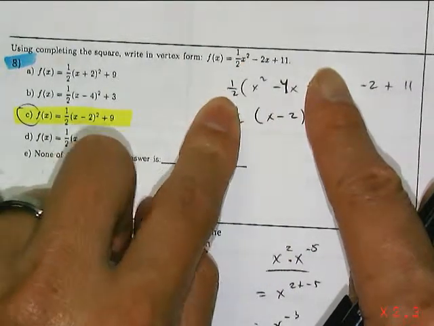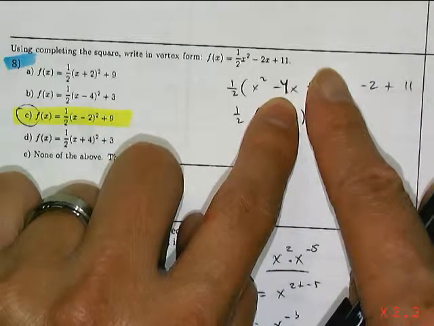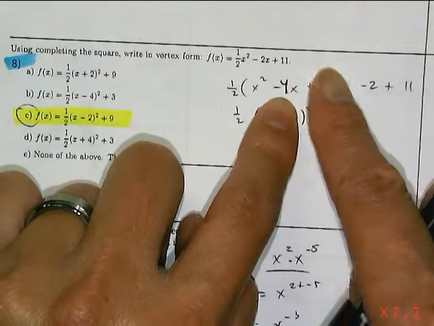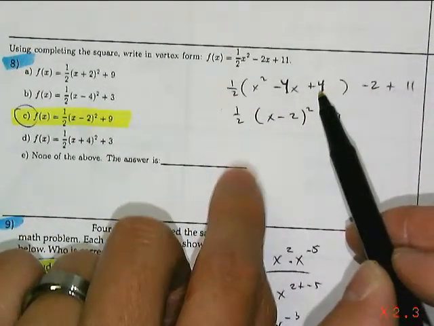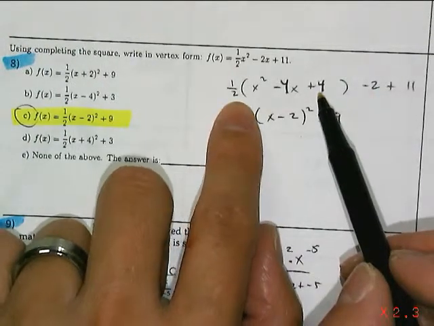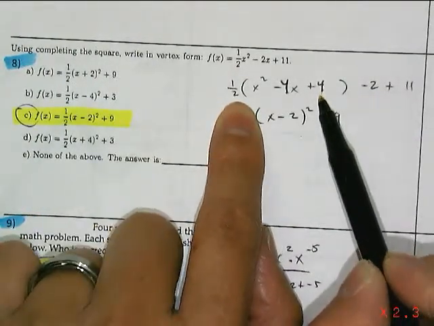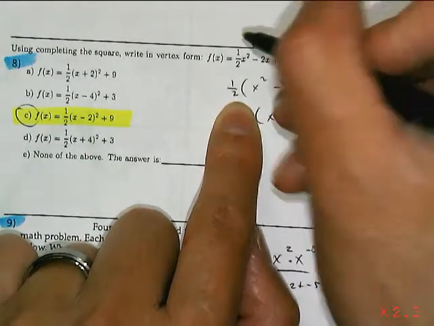Once I take out my GCF, I'm just going to take half of that value, which is negative 2, and square it. Half of negative 2 squared is positive 4. Here's probably the harder part. If I add 4 here, it's not minus 4. The reason why is it's 1/2 times positive 4, which is a positive 2, therefore that one's a negative 2.